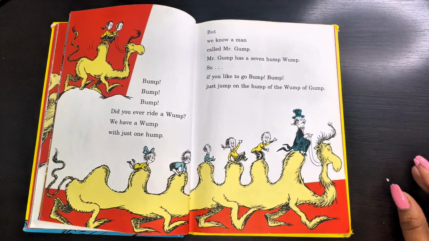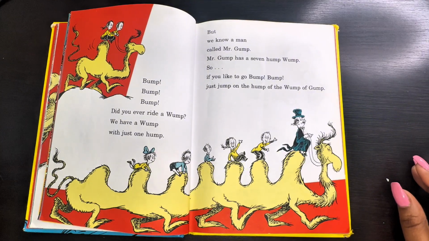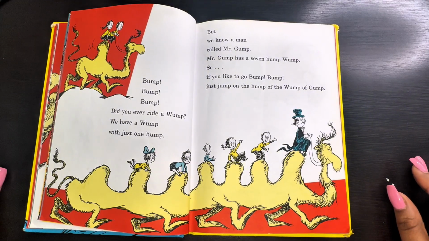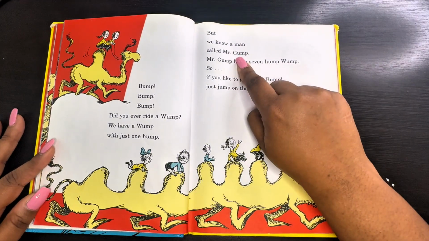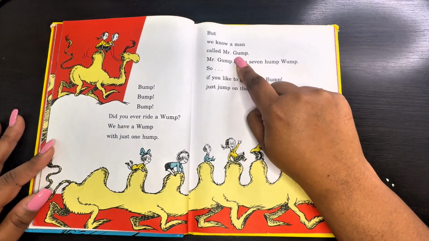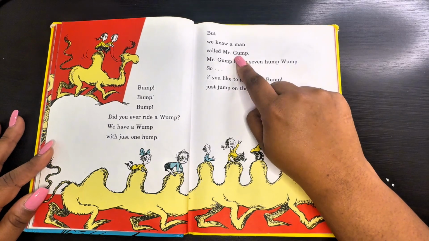So I'm going to try to find 2 nouns on these pages and 2 verbs on these pages. So a noun is a person, place, or thing, and a verb is a word that shows action. So on page 19, I can say Mr. Gump. That's a noun referring to a person.